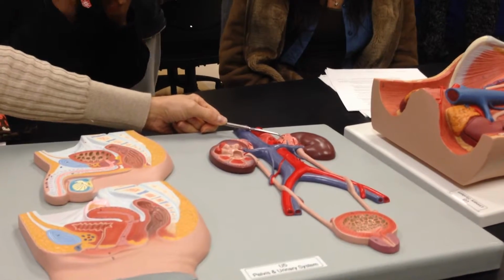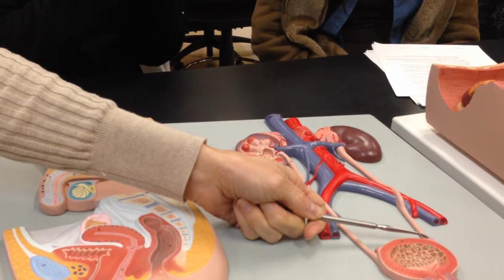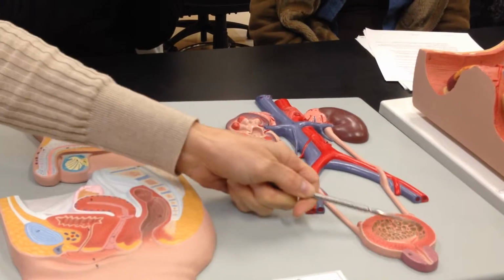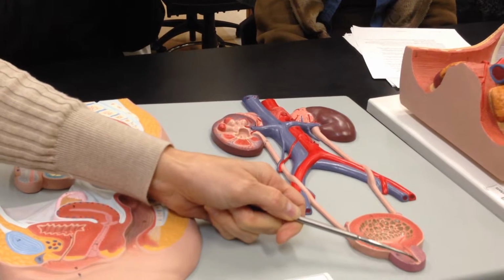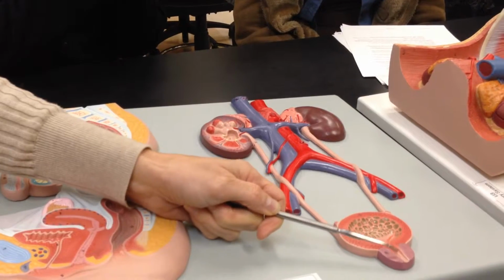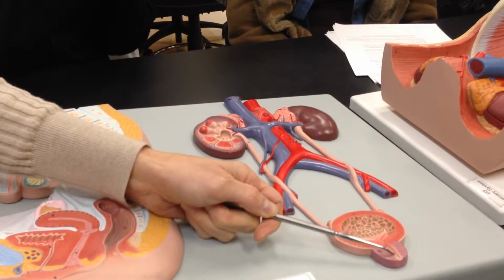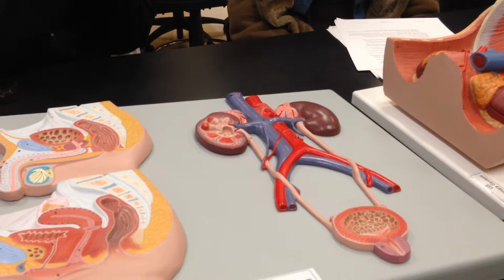Identify this organ. Adrenal gland. Identify this organ. The ureters. Identify this organ. Urinary bladder. Identify this organ right here. Urethra. Does anybody recognize this organ? Right below the bladder, encircling the urethra in males.